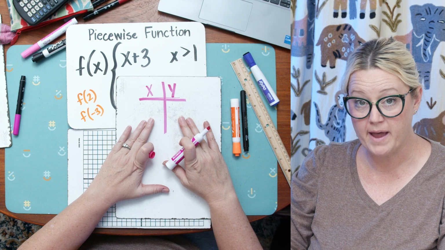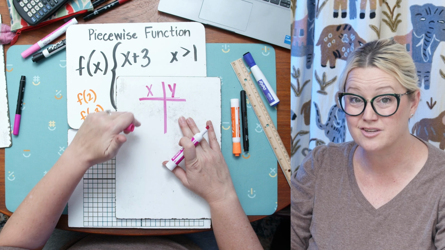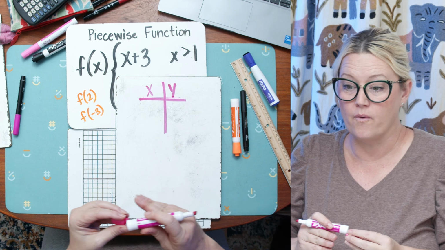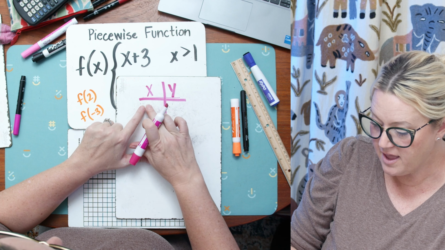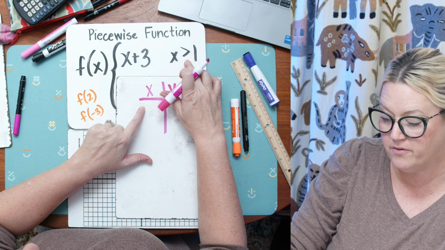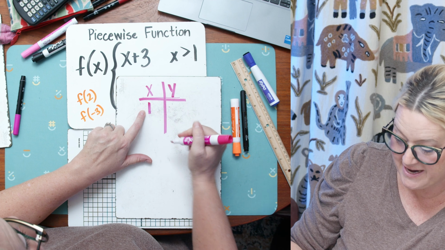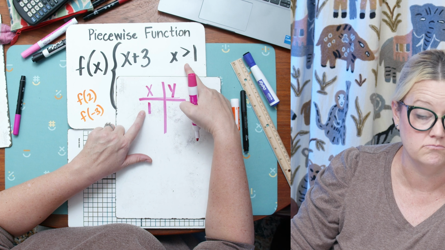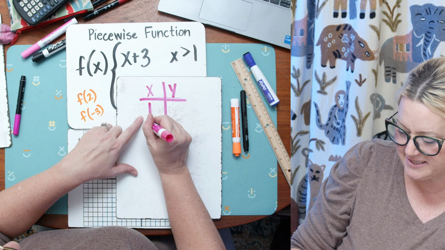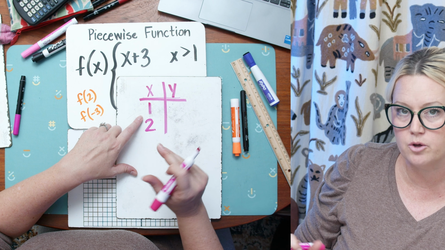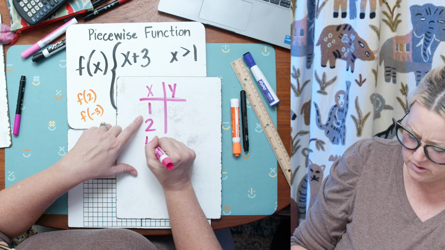So we can always go back to these charts, regardless of what the function looks like. We want to make sure that we're going through here. So x is greater than 1, so I'm only going to pick values. I'm going to pick 1 because, first of all, I want to know where it starts. And it's a linear equation, so I can just pick 1 and 2. I know it's not going to go too haywire, but I might as well just do 3 points.